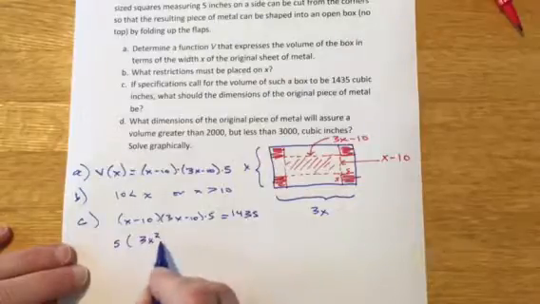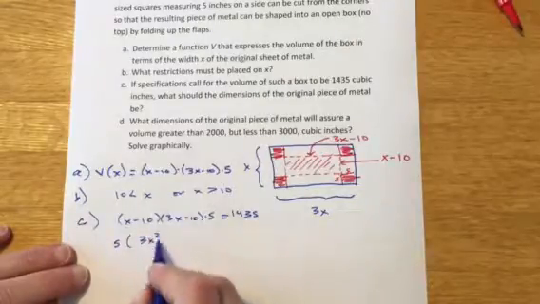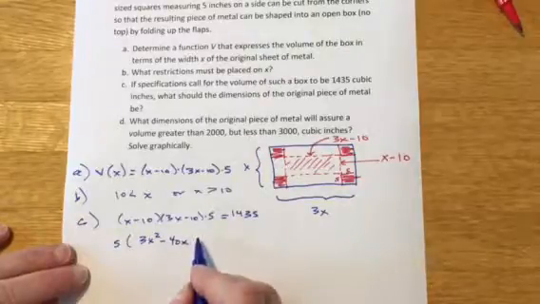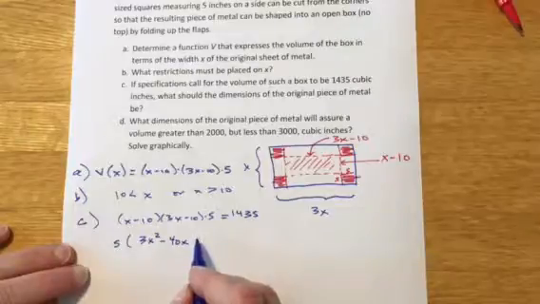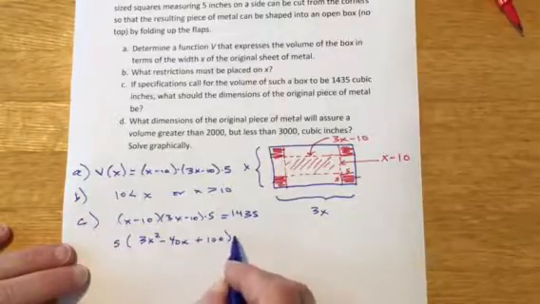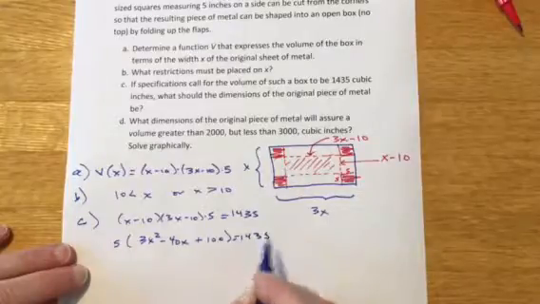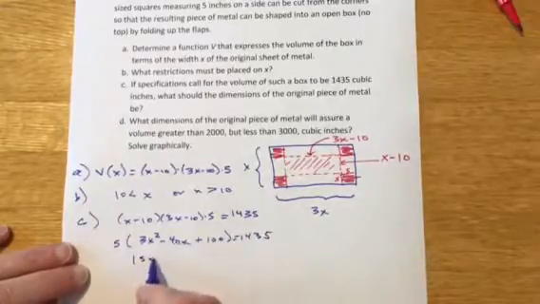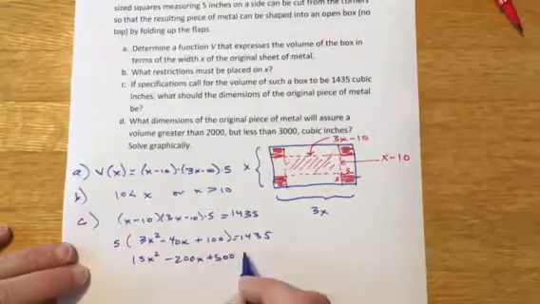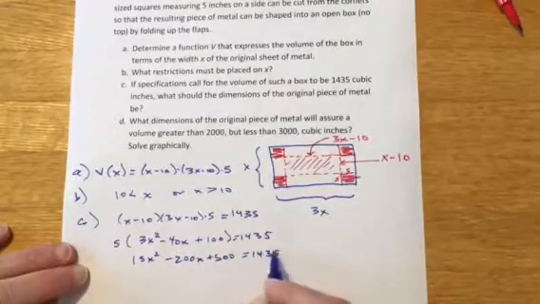So we have 3x squared, we have a minus 10x and a minus 30x, so minus 40x, plus 100, equals 1435. Distribute. So I have 15x squared minus 200x plus 500 equals 1435.